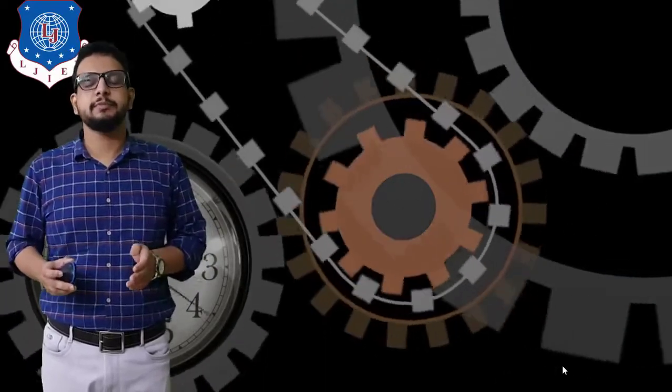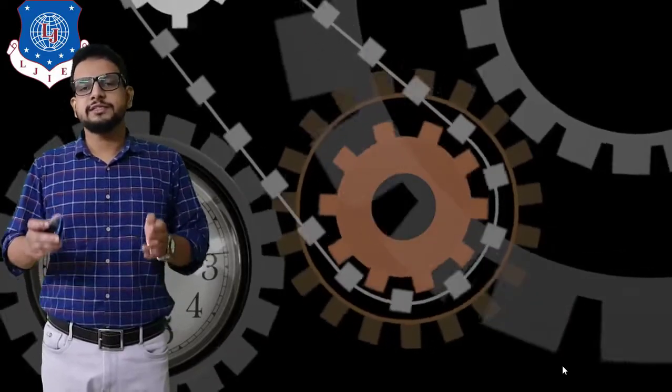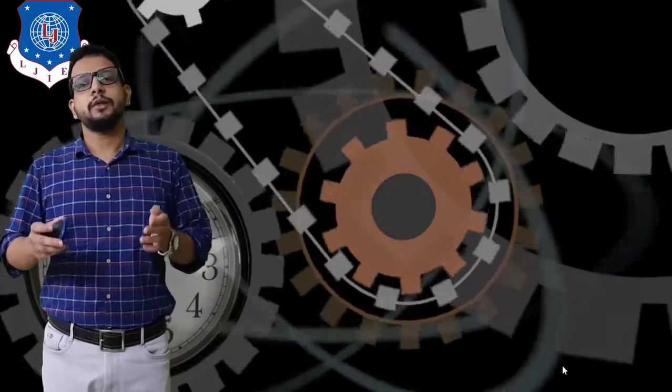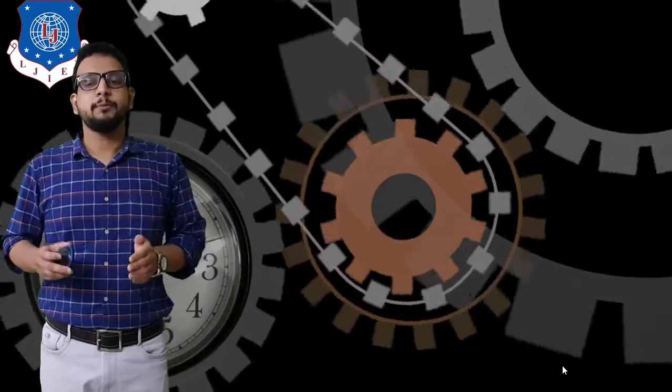In the last session, we saw the relationship between Cp and Cv, that is Cp minus Cv is equal to R, Mayer's equation. So in today's session, we are going to see numericals based on the topic, along with what is flow process and non-flow process.